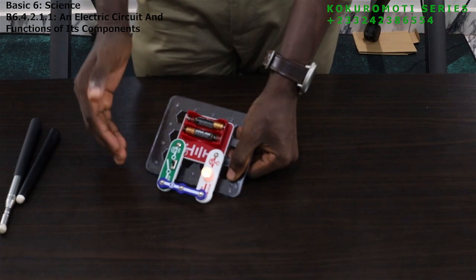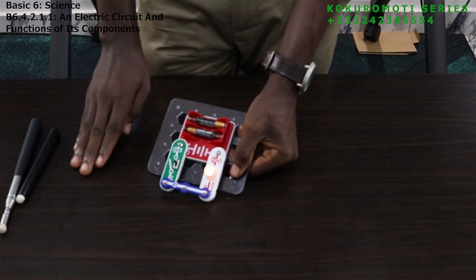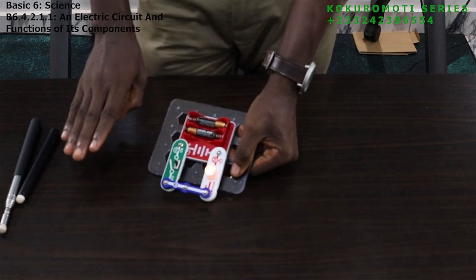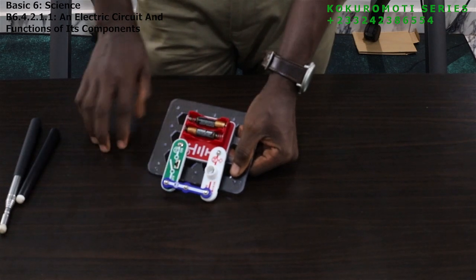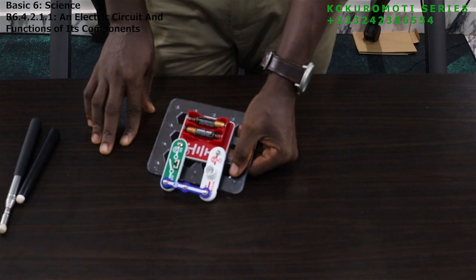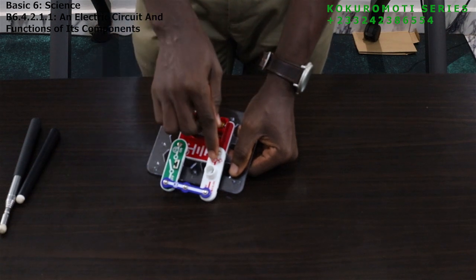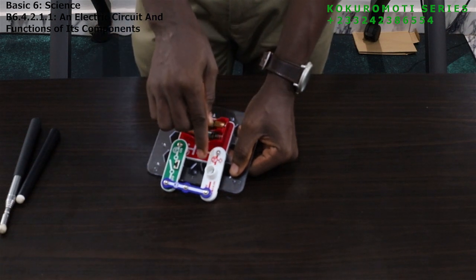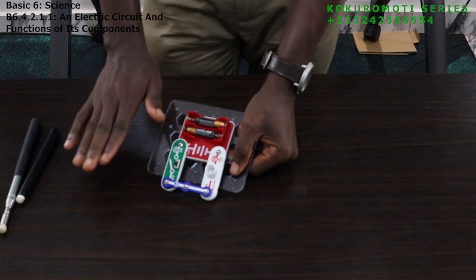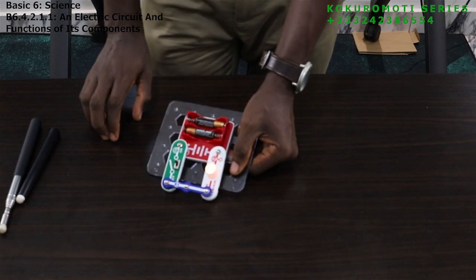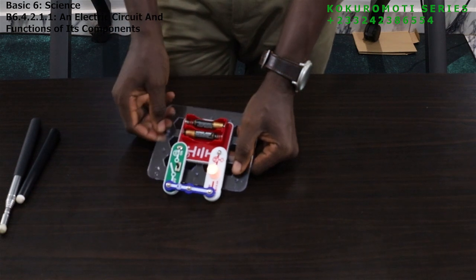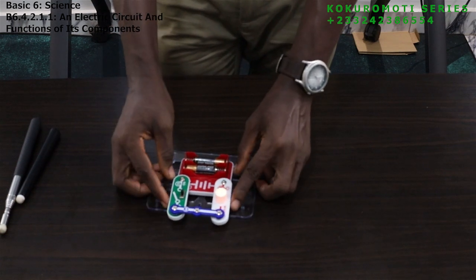So this means that the circuit is complete. It's a closed circuit. There is no gap. It is complete. All the parts are connected. That is why we see the bulb. But if you turn it off, it means it is open. An open circuit does not produce any light. So we say the circuit is open or is incomplete. When it is closed, it is complete. So this is how light is produced.